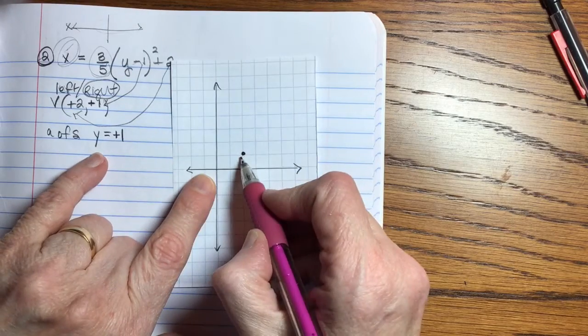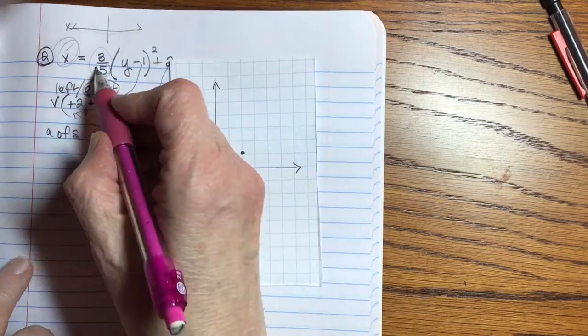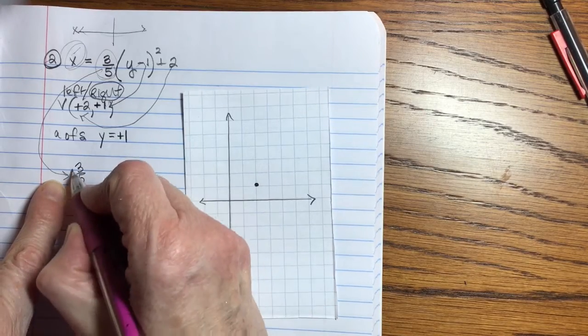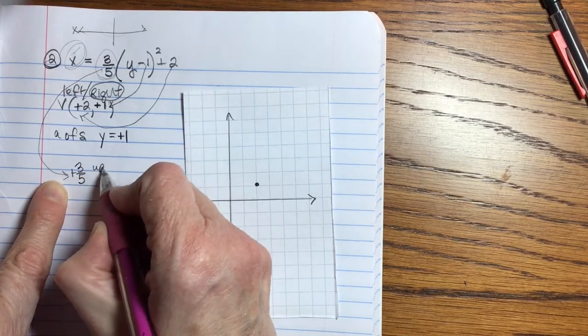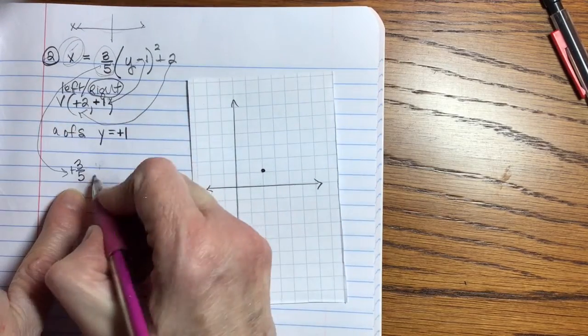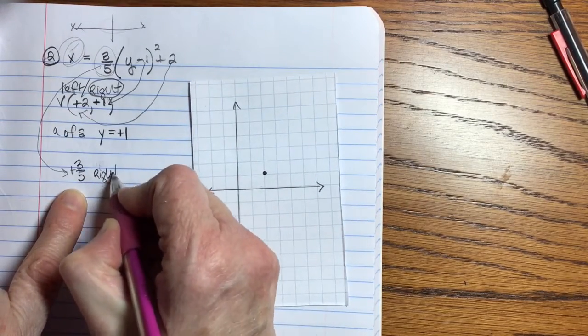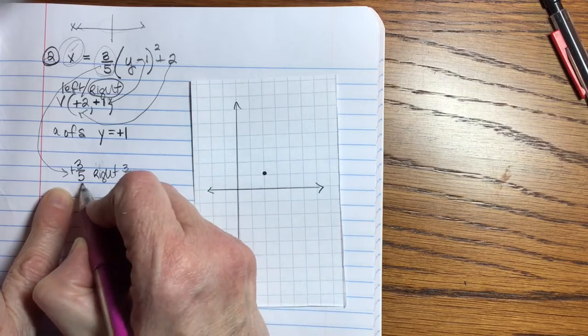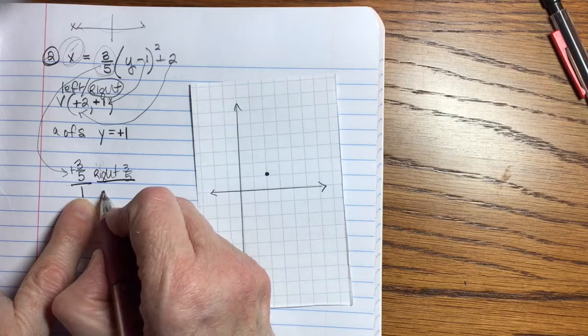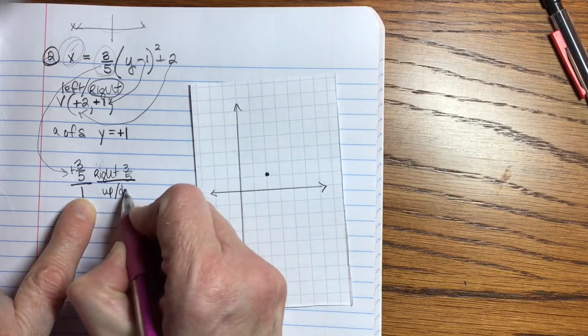It's going to go to the right, and because our A is 3/5, we're going to go to the right 3/5, and we're going to put it over 1, and then we're going to go up, down 1.